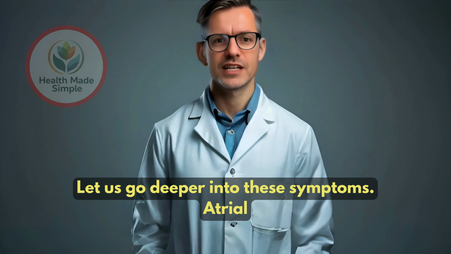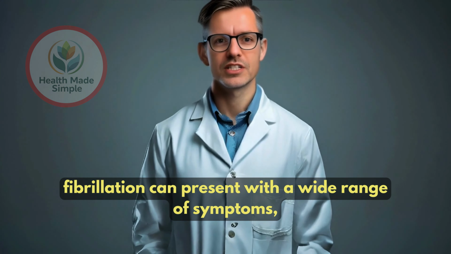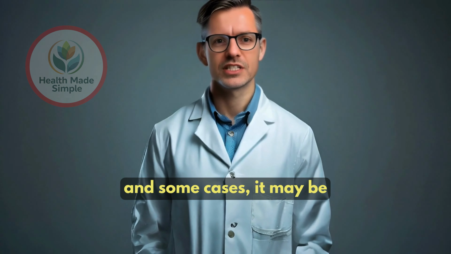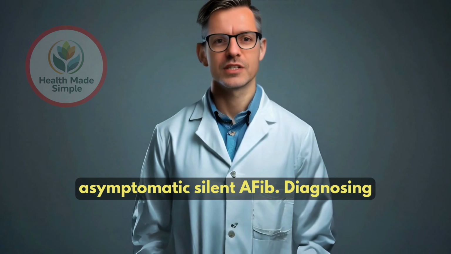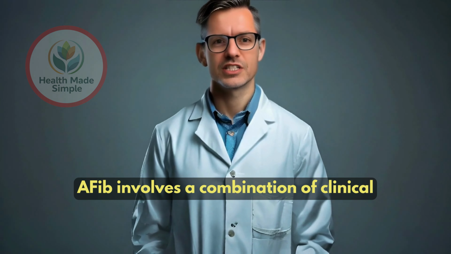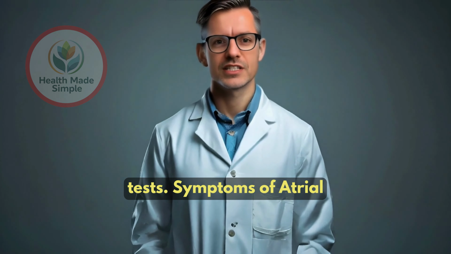Let us go deeper into these symptoms. Atrial fibrillation can present with a wide range of symptoms, and in some cases, it may be asymptomatic, silent AFib. Diagnosing AFib involves a combination of clinical evaluation, patient history, and diagnostic tests.